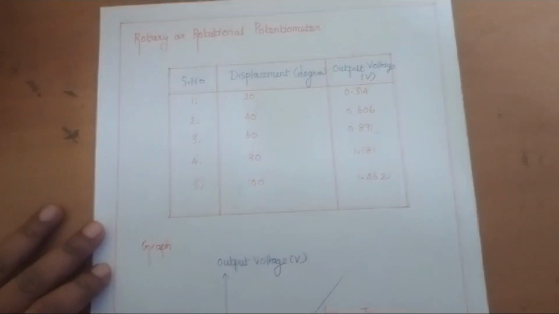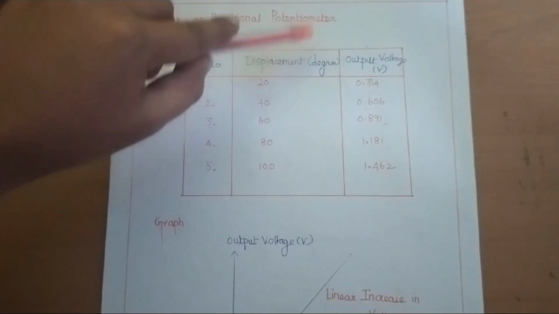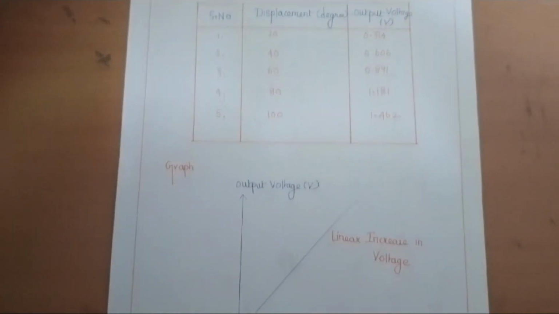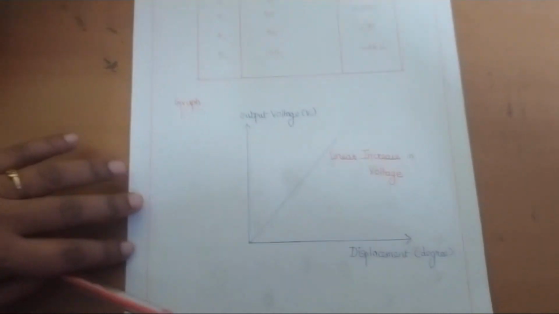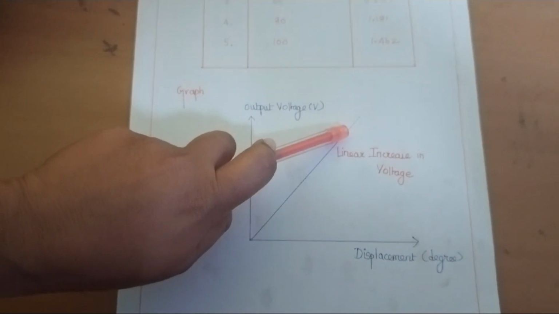So what happens here actually is, again we are going to jot down the arrangements, which is very similar to the linear arrangement. The only difference is that the displacement is in terms of degrees and the output voltage. When you observe the readings, it is very evident that when the displacement is increased, the graph also increases linearly.